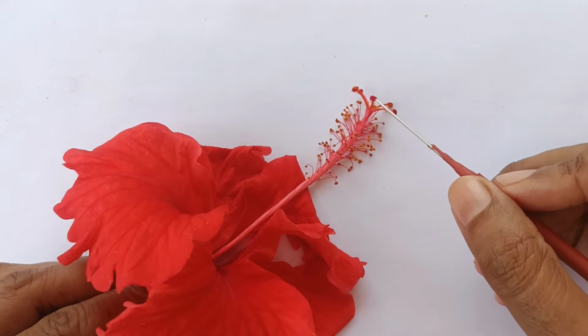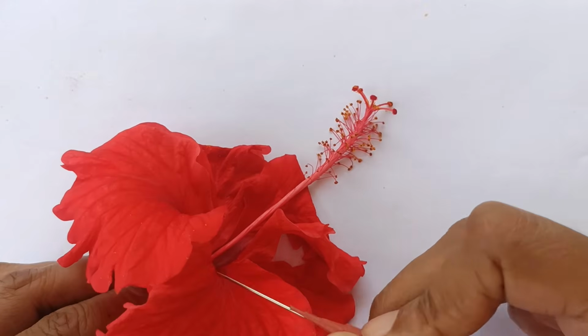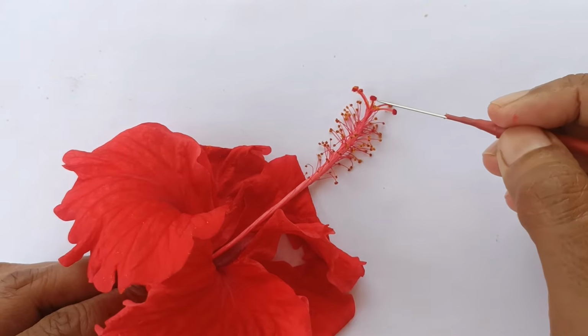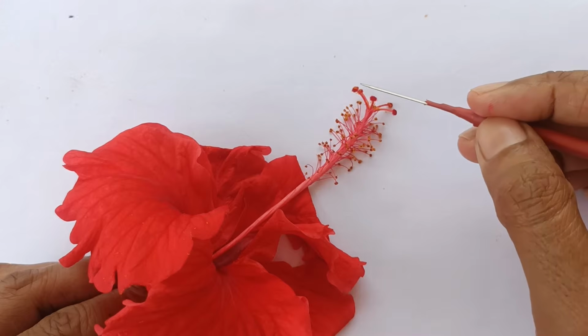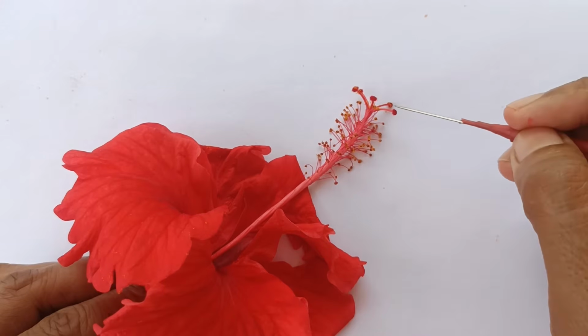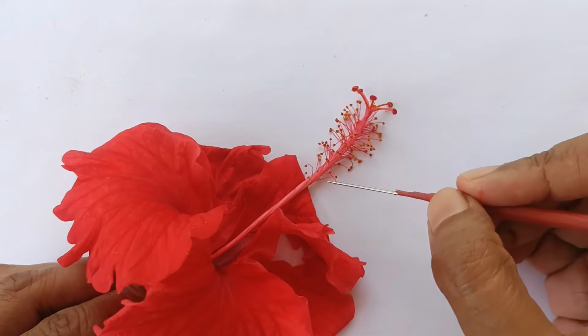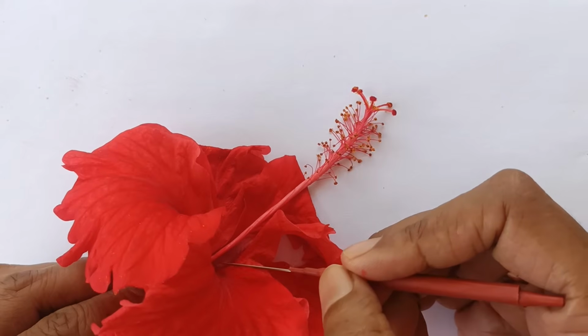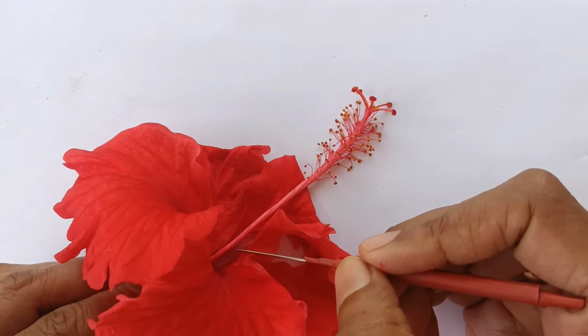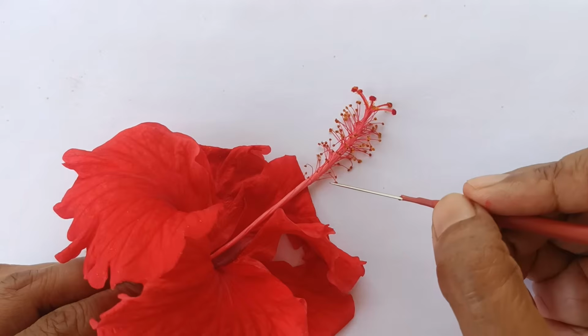Then comes gynoecium. Unit of gynoecium is carpel, which is made up of stigma, style and ovary. One part, that is stigma, is visible here. It is 5-lobed. Style is present inside the staminal tube and ovary is also present inside the staminal tube. So we will remove each layer step by step.